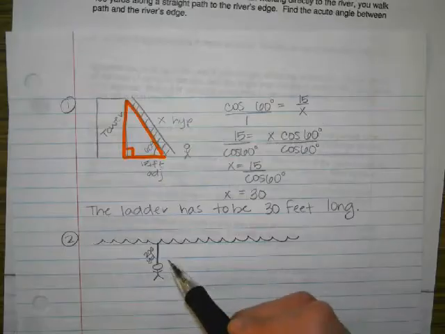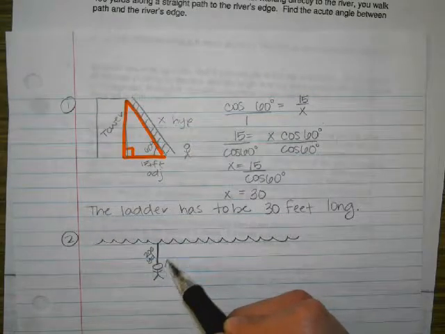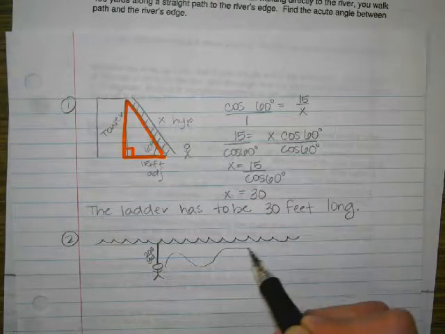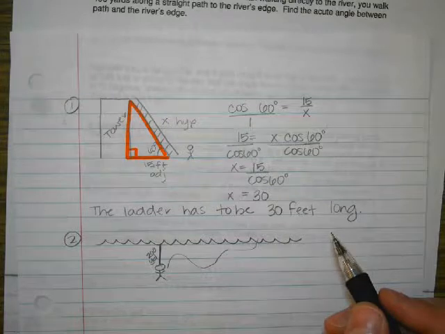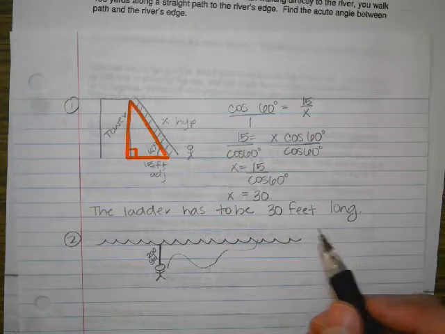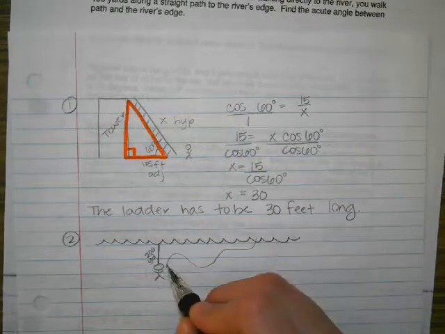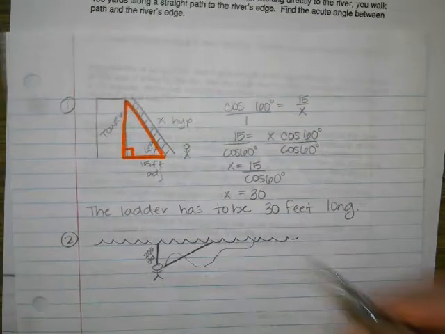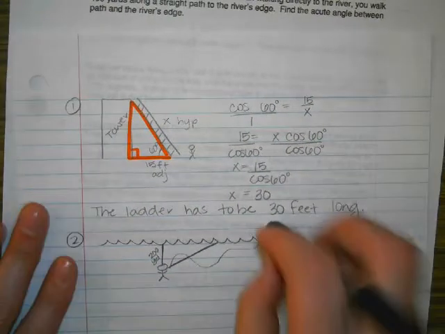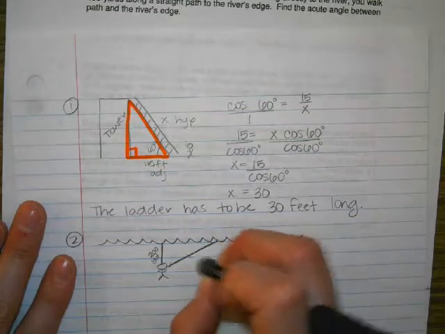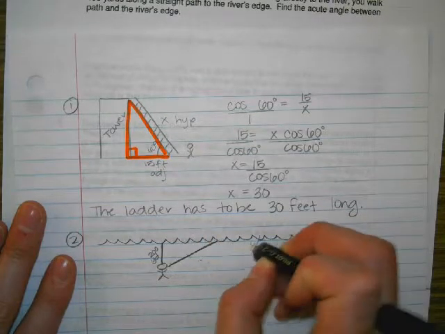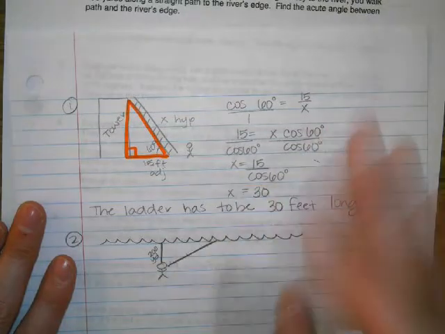It says that you're walking straight. That means you're not walking close to the river and then away and then following the river and then going to the river. It says you walk straight to the river's edge. So what does that mean? Straight across. We're going to go straight to the river's edge.